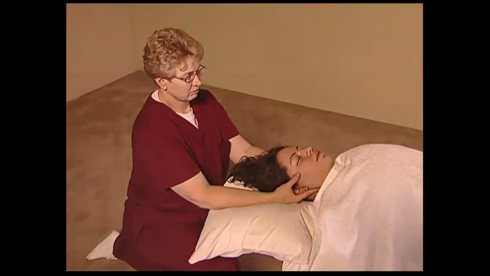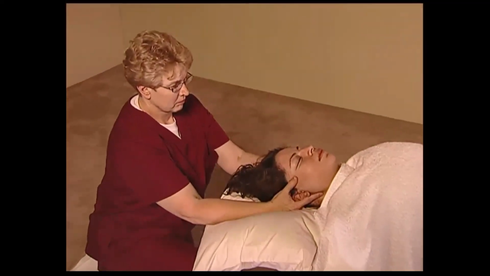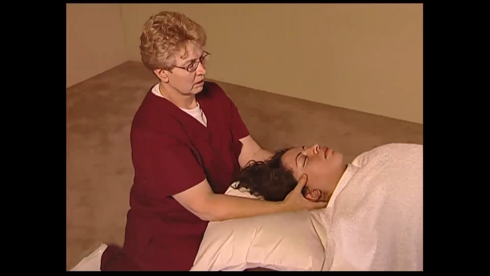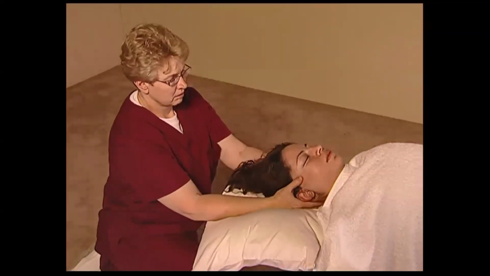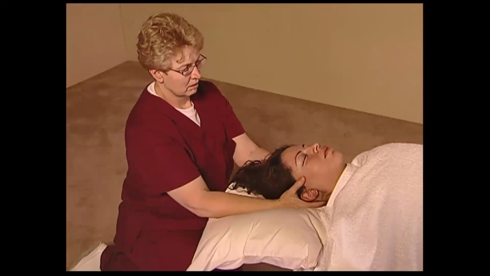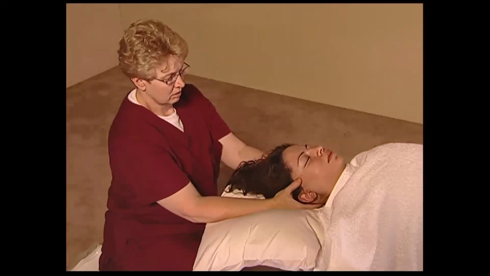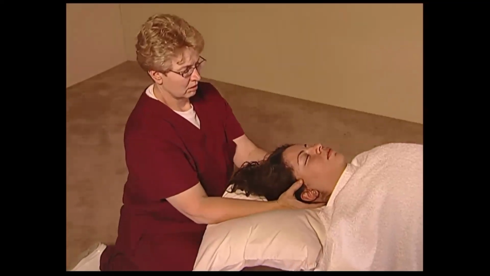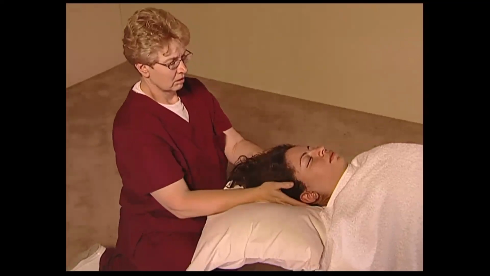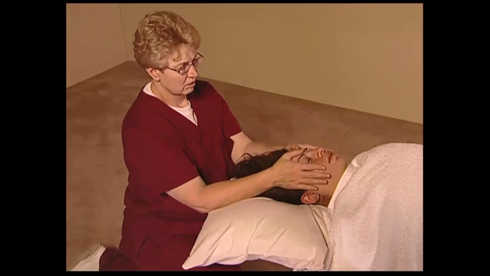Gentle traction in a pumping action also assists the fluid movement. With vascular headaches, always maintain a slow and confident touch.